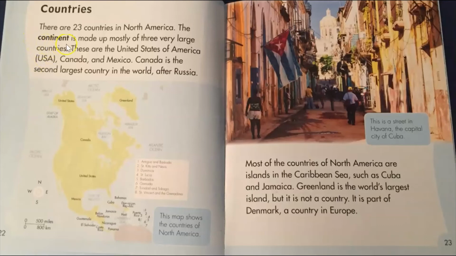I heard the word continent. North America is a continent, and a continent is made up of countries. The continent is made up of countries.